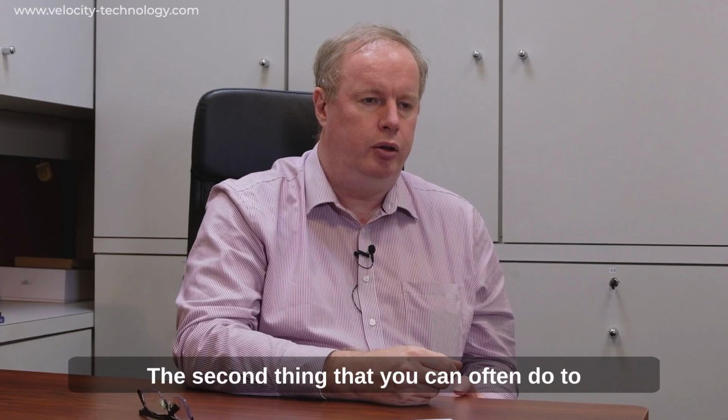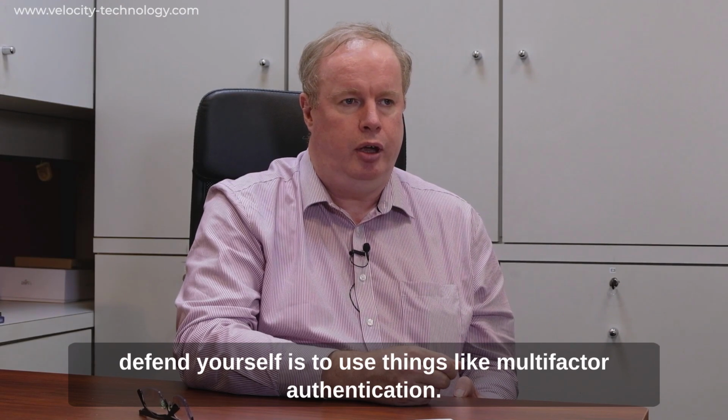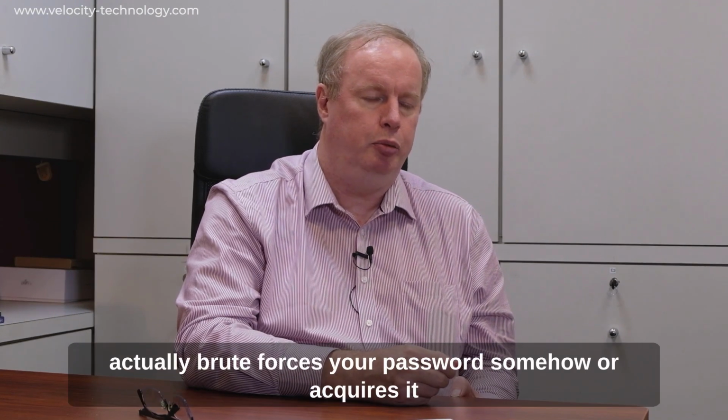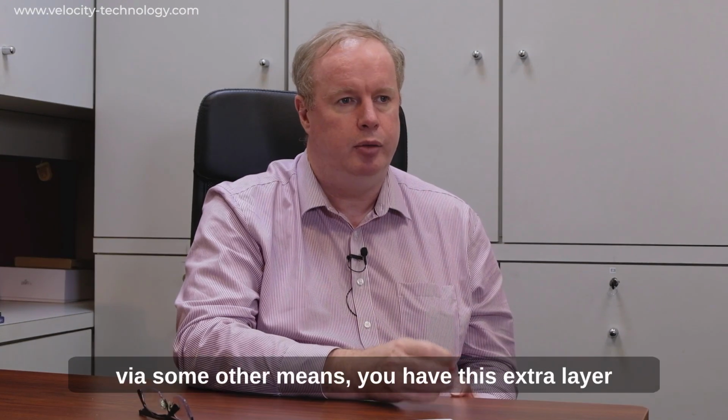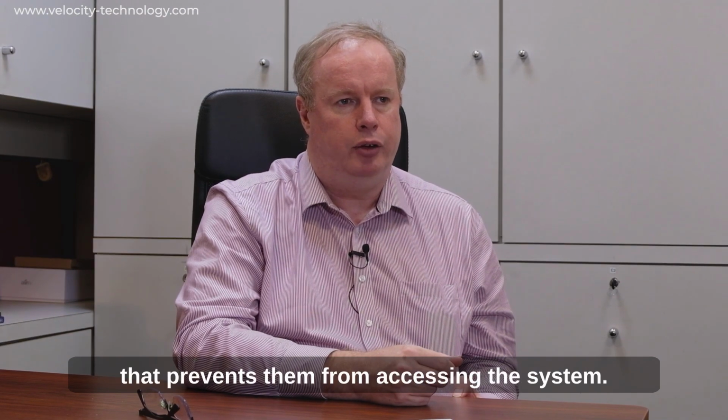The second thing that you can often do to defend yourself is to use things like multi-factor authentication. So even if the attacker actually gets in and brute forces your password somehow, or acquires it via some other means, you have this extra layer that prevents them from accessing the system.